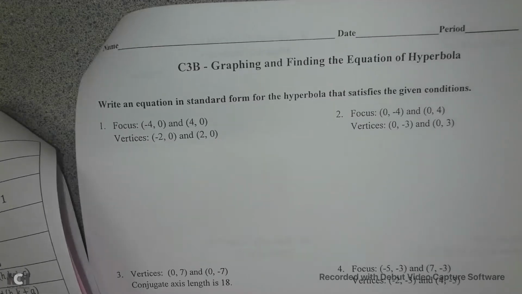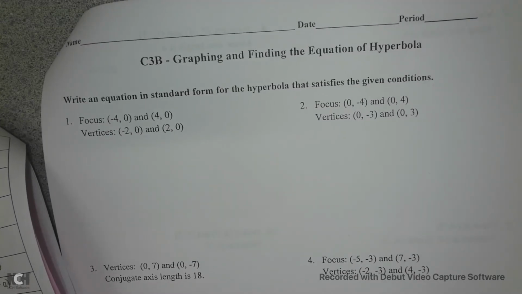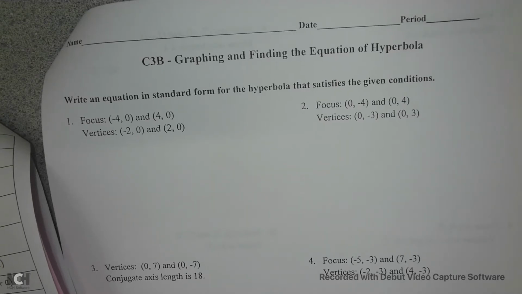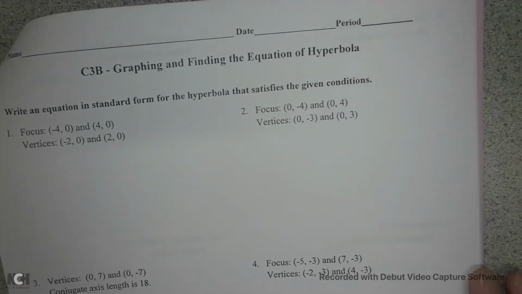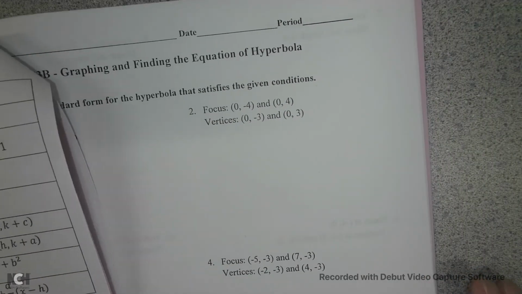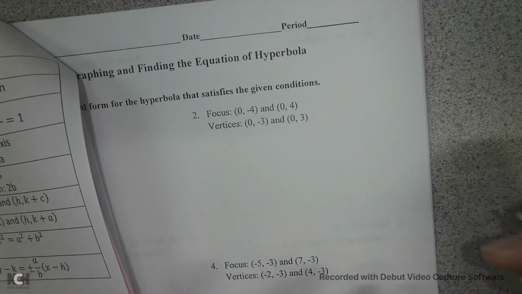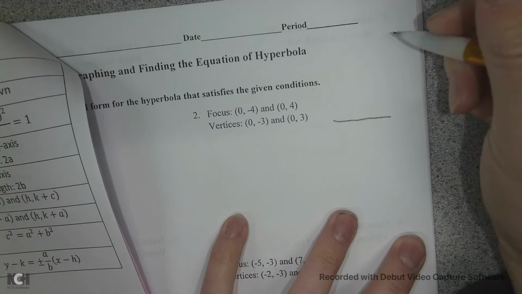Okay guys, so we are determining the equation of the hyperbola given the information that we have. So we're going to look at number 2, and we're going to start with that. The first thing that I like to do is draw a picture to help me out.